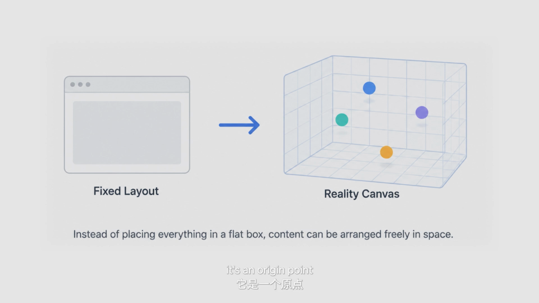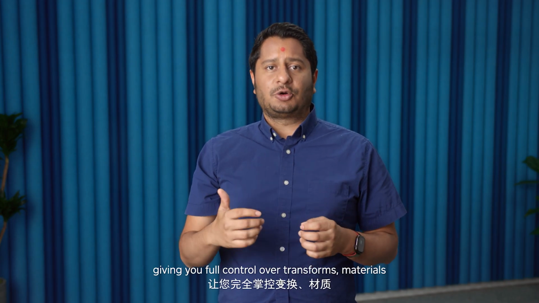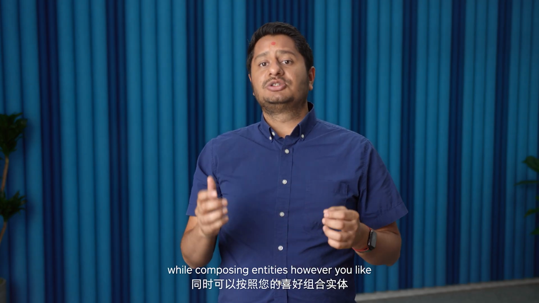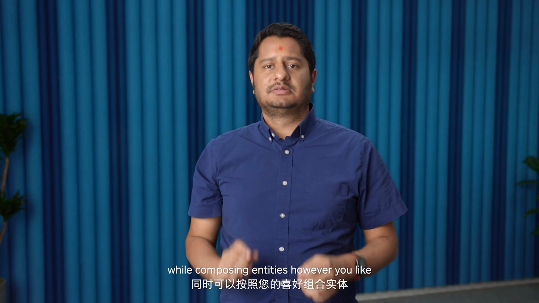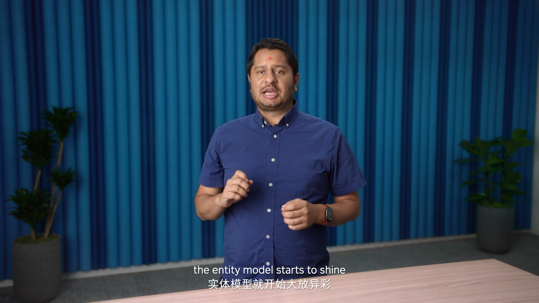It's an origin point. The model file is rendered at that origin using its pre-authored dimensions, and its units match Reality's default units. Our dynamic 3D API is focused on making this path feel just as simple, giving you full control over transforms, materials, interaction, and animation, while composing entities however you like. Once you move into Reality, the entity model starts to shine.